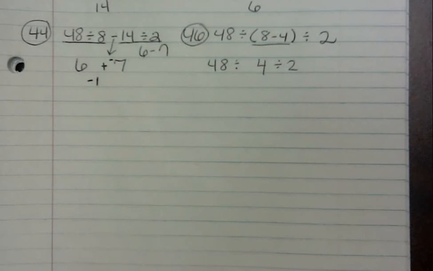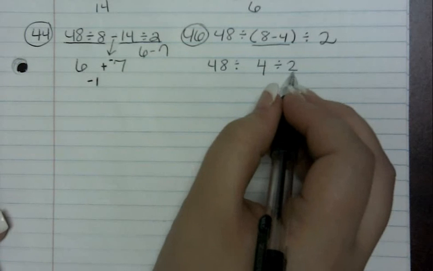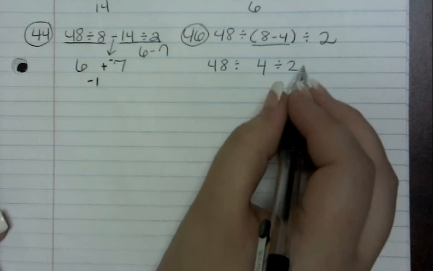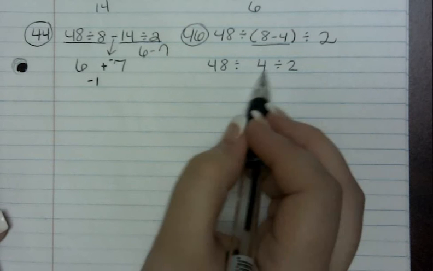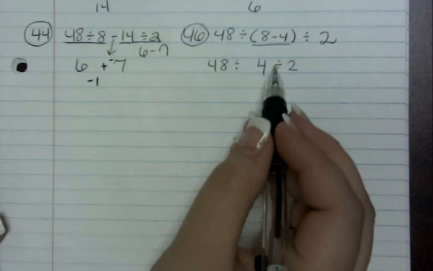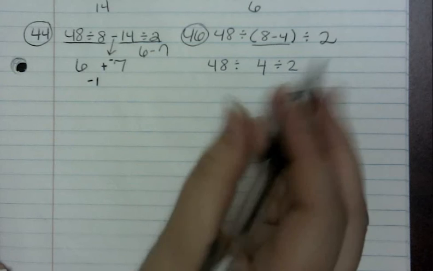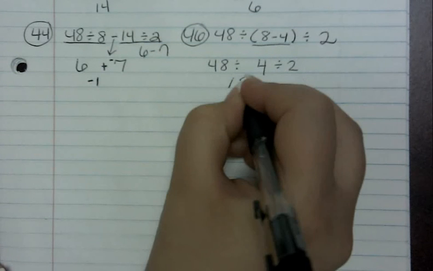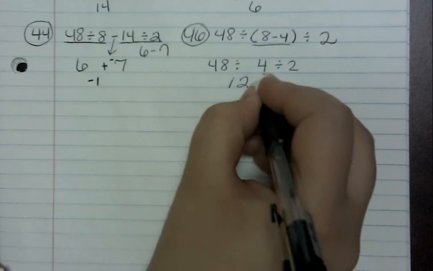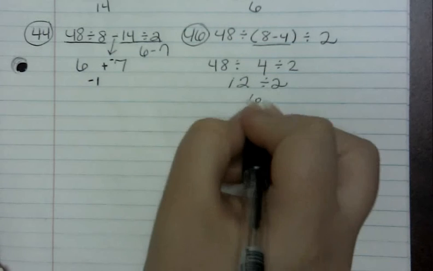So remember, you have to work your division in order from left to right. You might be tempted to do that 4 divided by 2 first because it would make those numbers that much smaller, and it's very easy. You know that would be 2, but you can't do that. You've got to work them from left to right. So 48 divided by 4 is 12. Bring down your divided by 2. 12 divided by 2 is 6.